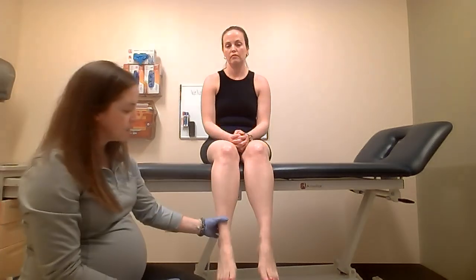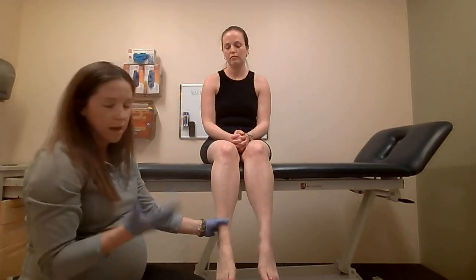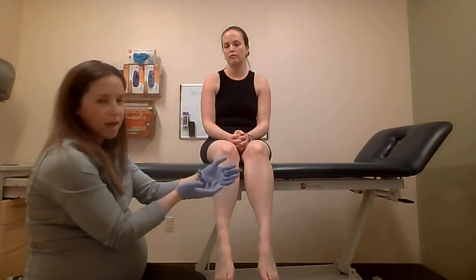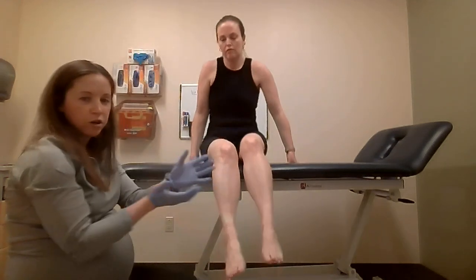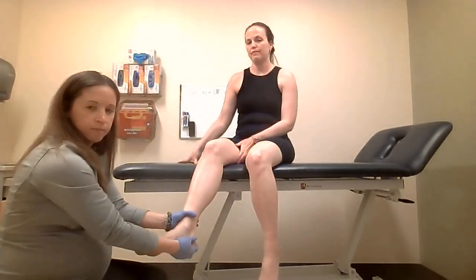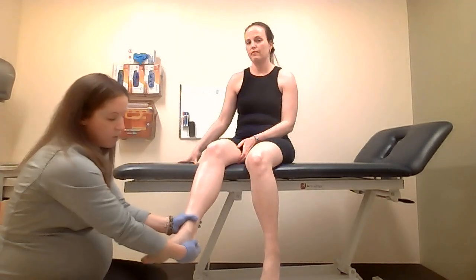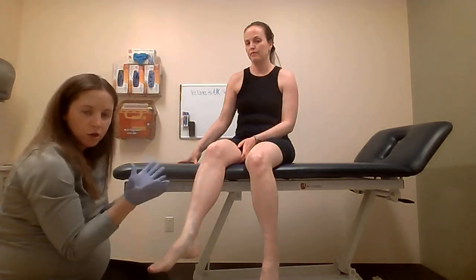We have 2 other special tests that we want to go over for the ankle exam. Both of these would be looking for a ligament injury at the ankle and are testing for ankle instability or ankle laxity. So our first test is the anterior drawer test. For this, I'm going to put one hand on the end of the tibia, and the other hand I'm going to put on the bottom part of the calcaneus, and I'm going to slide the calcaneus towards me. So I'm providing an anterior force on the calcaneus. So you can see me trying to pull it forward. It's not going anywhere because all of her ligaments are intact.